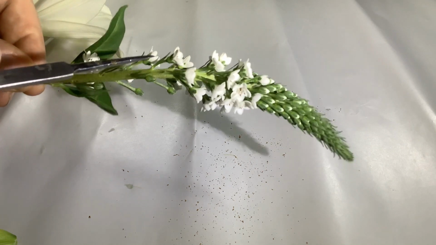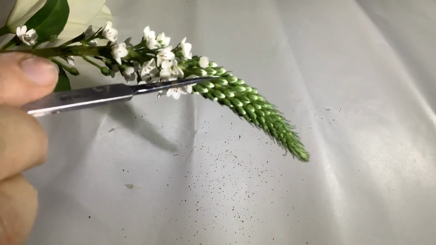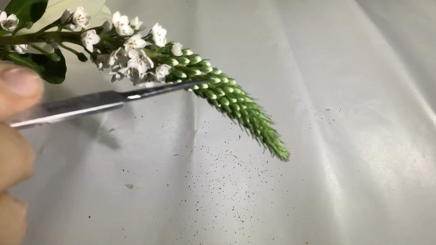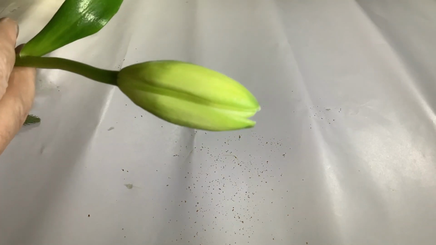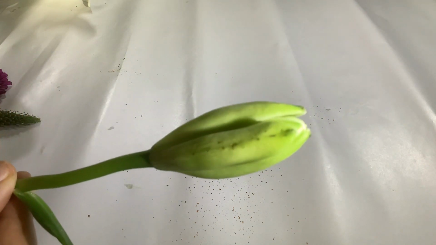Here you can see the sepals at the bottom of these tiny little flowers, and then here towards the top you can see these flowers are not yet ready to be pollinated. That's why they are still closed. Our lily looks like this when it's still closed. It does not have any of the reproductive structures peeking out because they are not yet ready to be used.